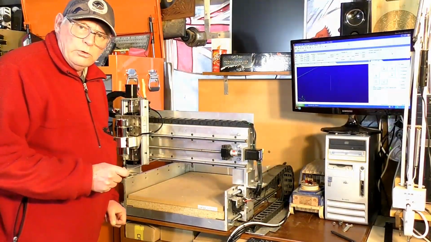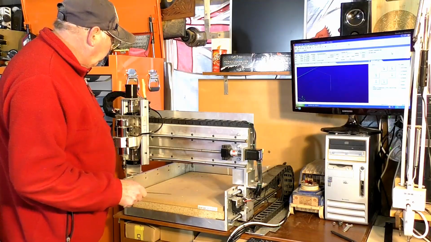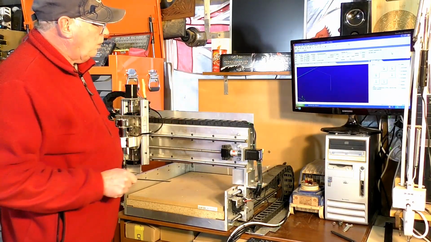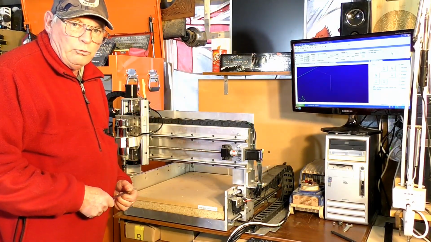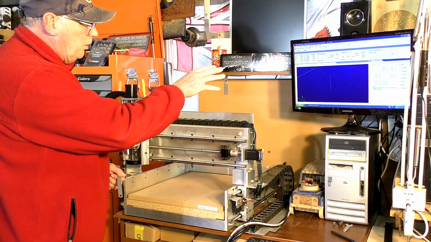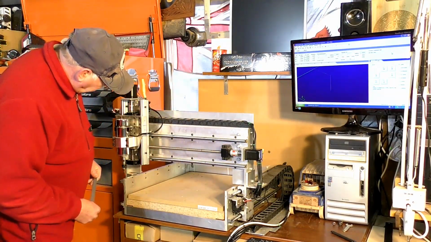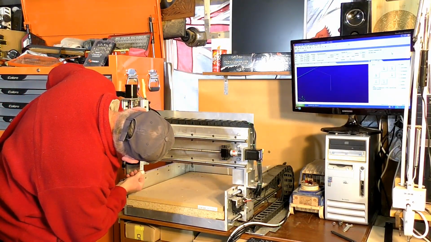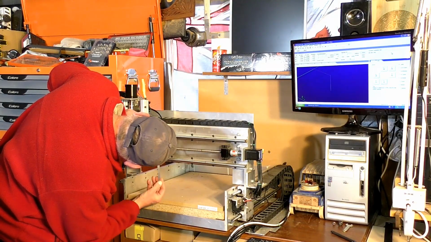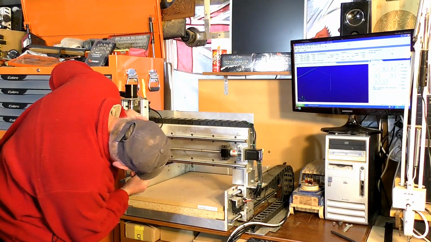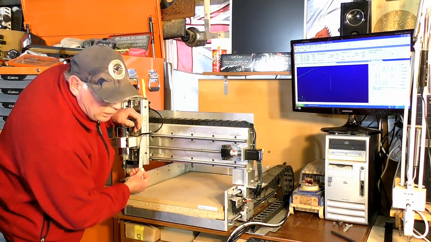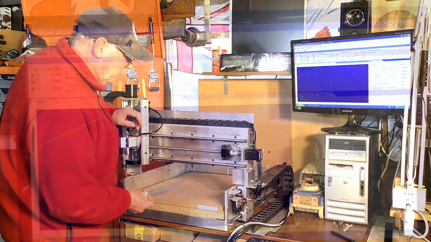Okay, so now what we're going to do is measure each axis and set the measurements into the maximum travel of each axis in the program. So the Z is 120 millimeters.